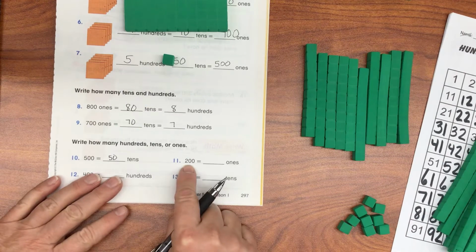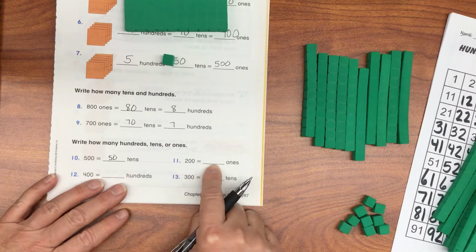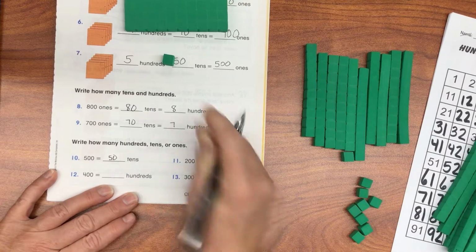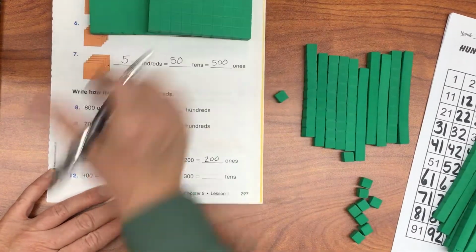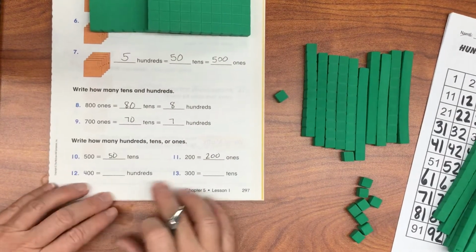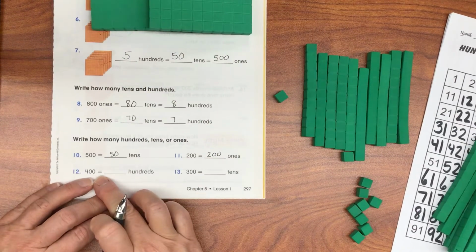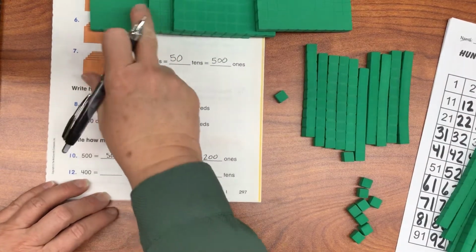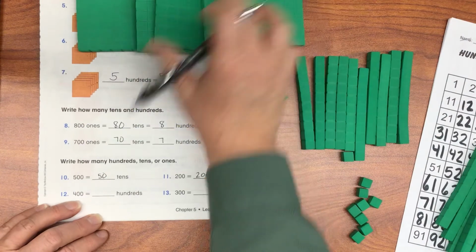And then 200 equals how many ones? 200 still equals 200 ones. So if I have 2 of these, 100 plus 100 equals 200 ones. 400 equals how many hundreds? 1, 2, 3, 4.